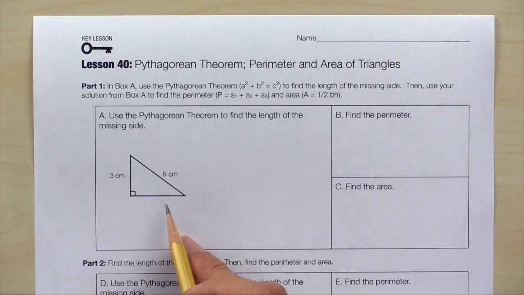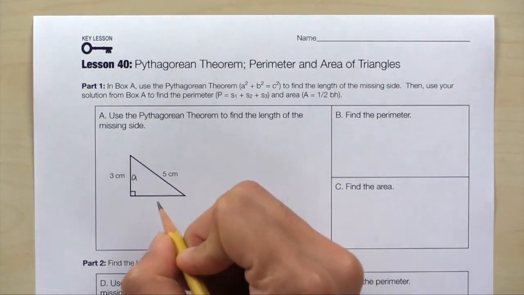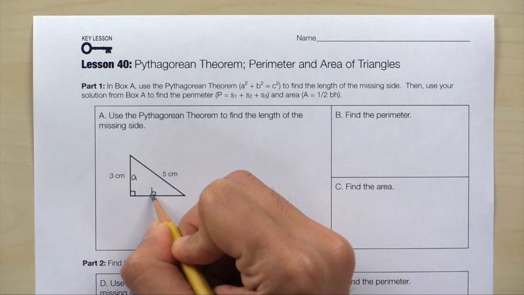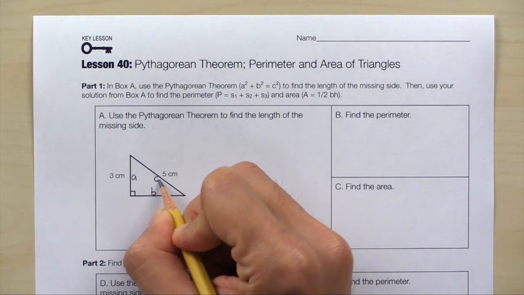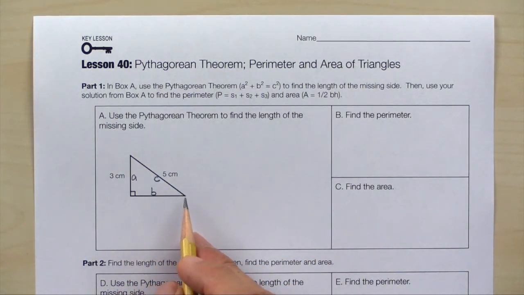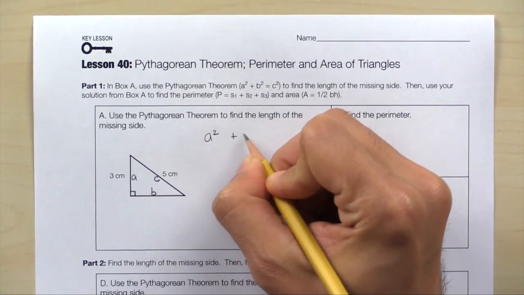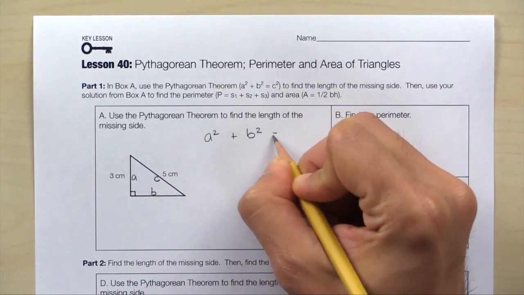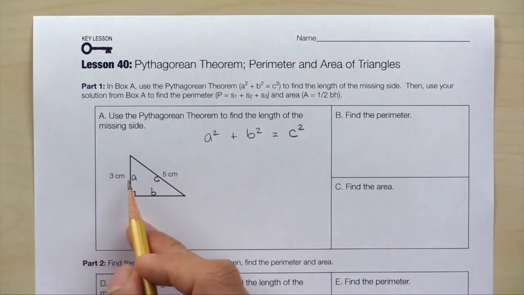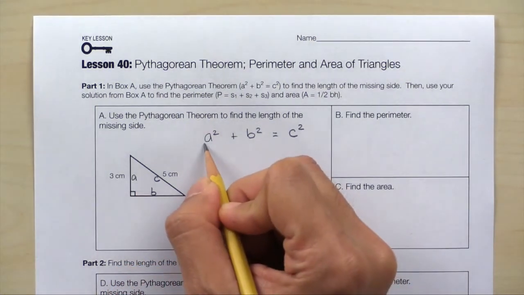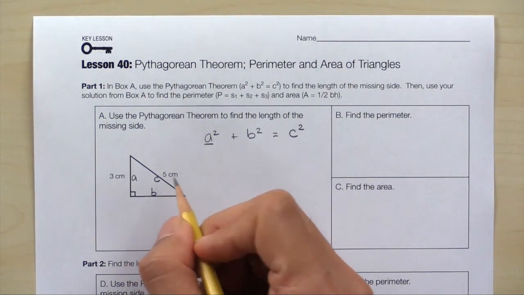So here we have our right triangle, and we'll label this side side A since it's the shortest. This is side B, and here we have side C, which is the hypotenuse. And we're going to find the length of side B. So here we have a squared plus b squared equals c squared. And let's substitute 3 centimeters for A right here. And we'll substitute 5 centimeters for C right here.